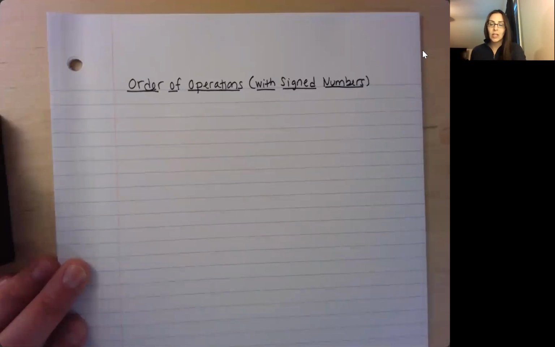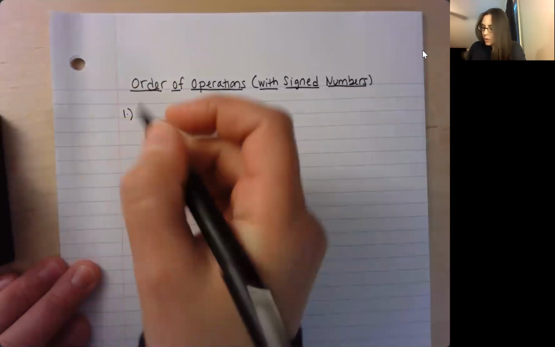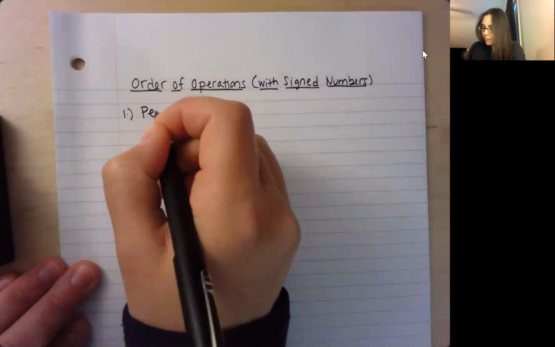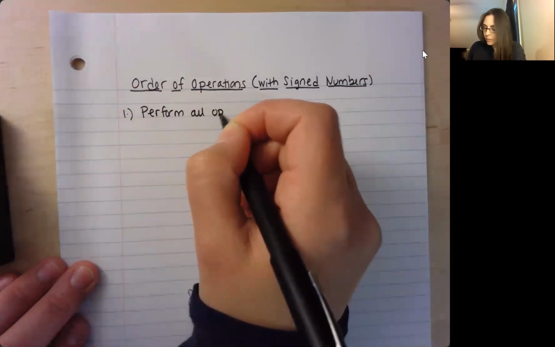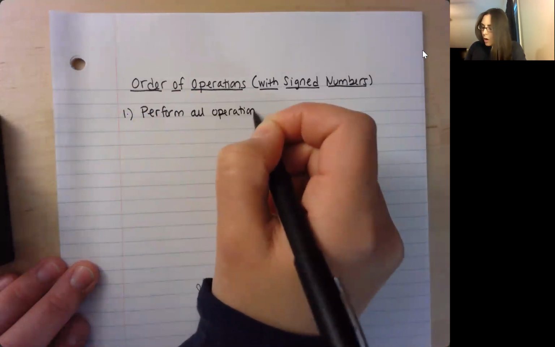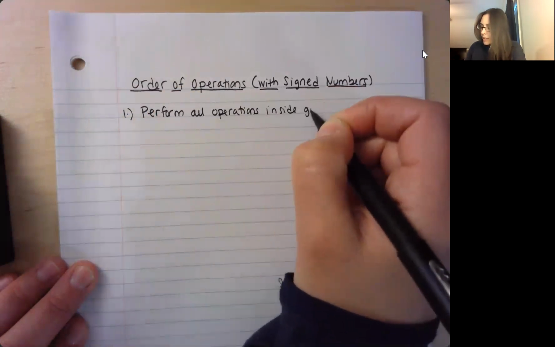Now for the order of operations, let's review the procedure. The first thing you typically do is perform all operations inside any sort of grouping symbols.